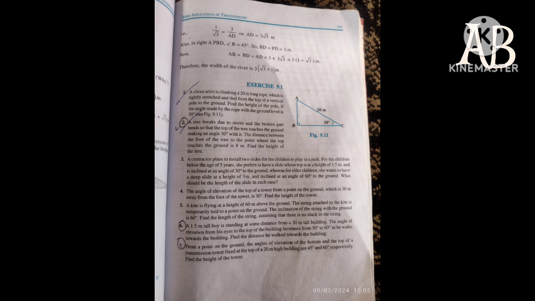In applications, question number 2 is the most important question. A tree breaks due to storm. Question number 5 is important, 6 is important, 7, 8, 10 and 12 is important.